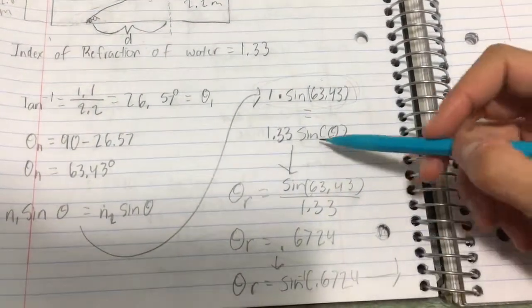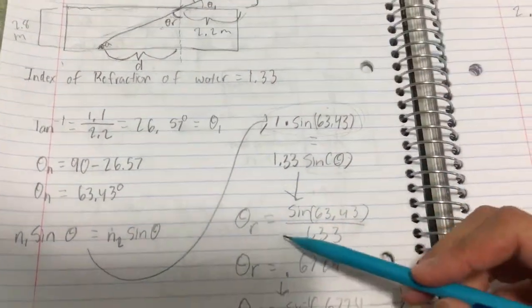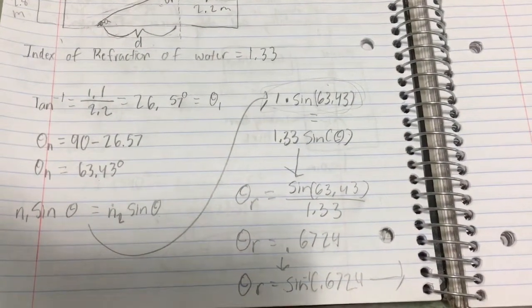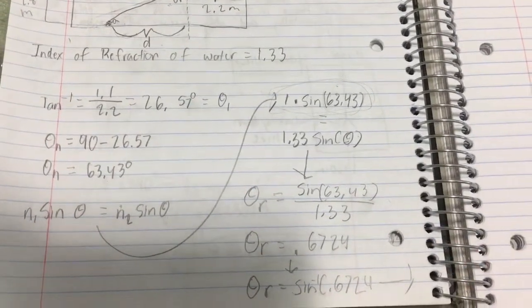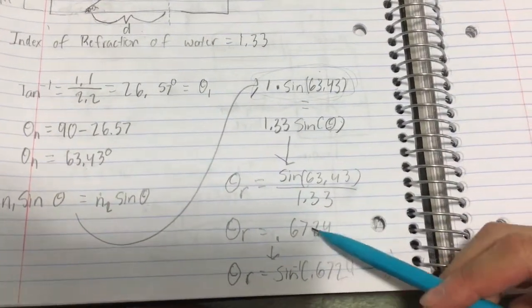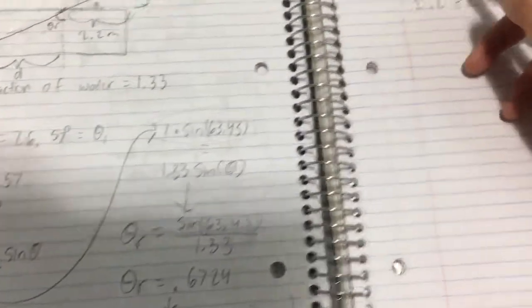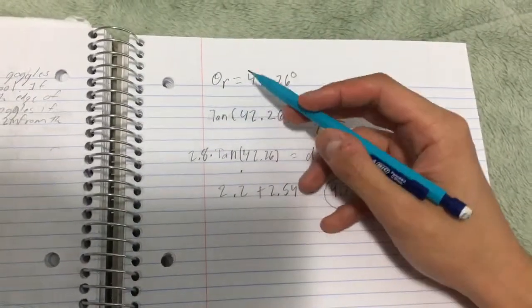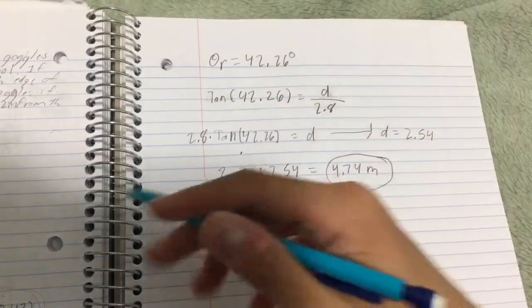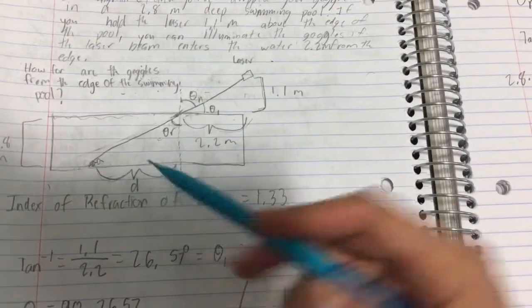So we rearrange this in order to find this theta. Rearrange it to put it here. So sine of 63.43 degrees divided by the 1.33, and it would equal 0.6724. Then we use the inverse sine, and we find the angle from the normal of the water. So now we have everything set up to find D, or the distance.